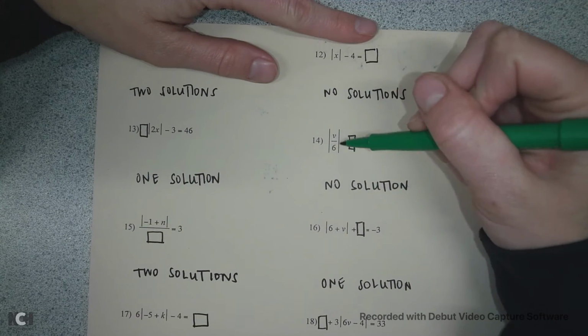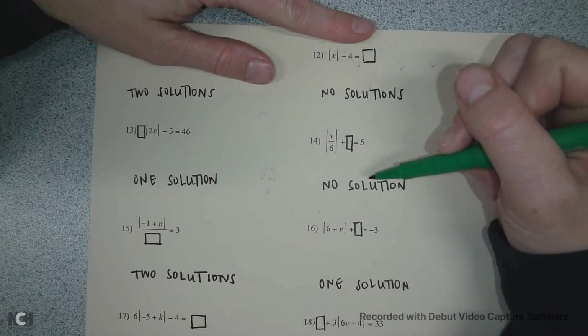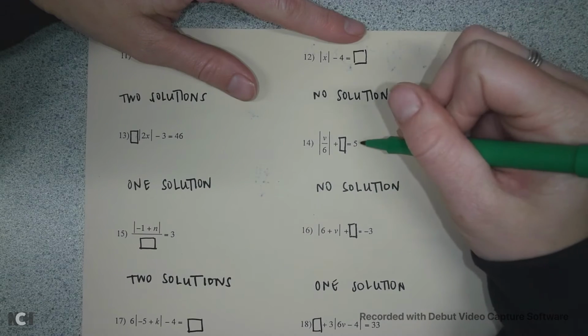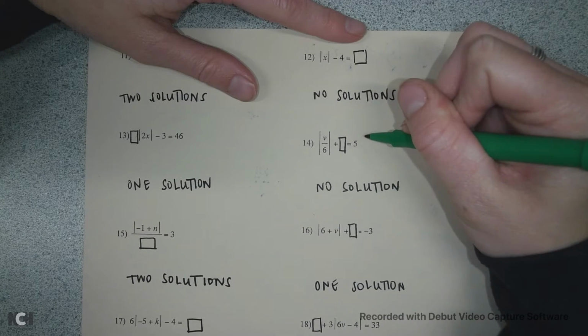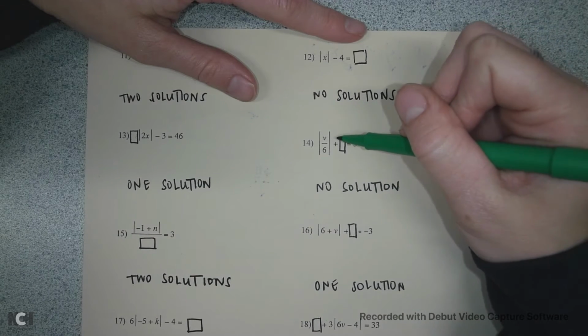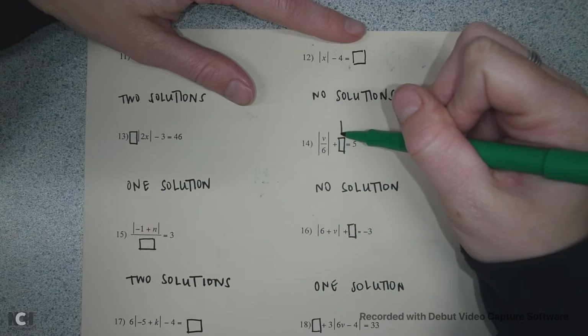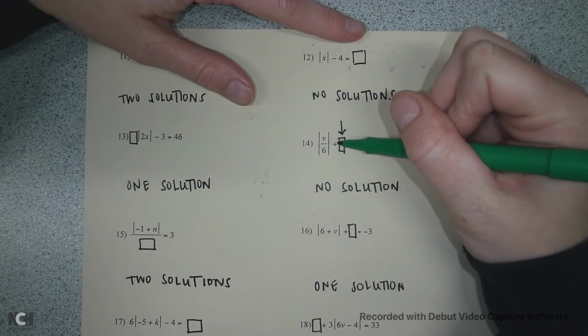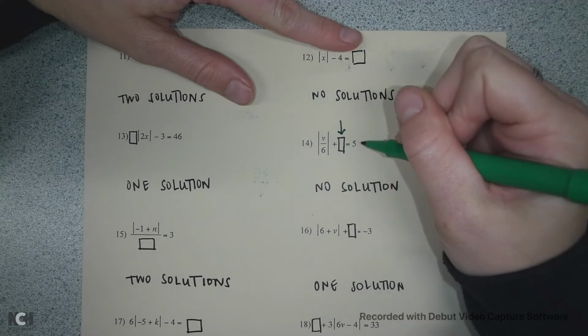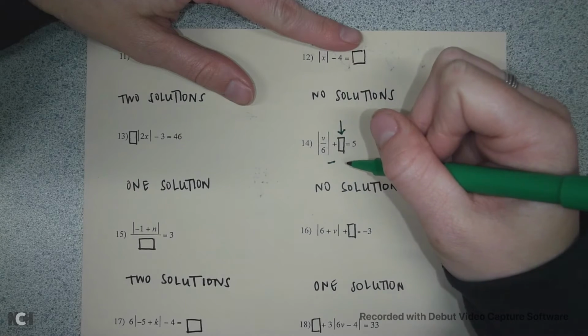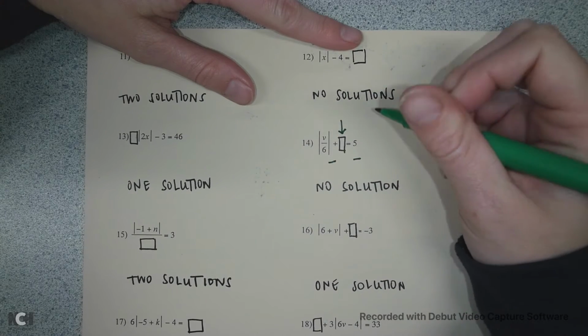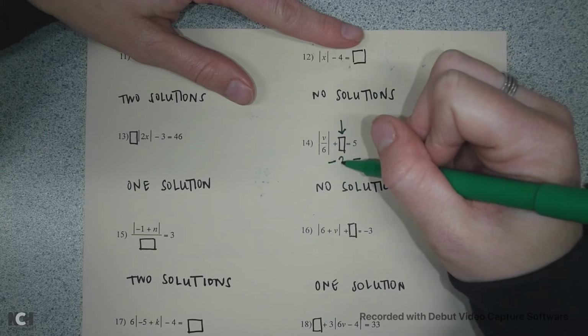Okay, so I have my absolute value. I want to get a no solution. So remember, a no solution is when we have a negative on this outside. So I need to think about something that will go right here. Now, it is a plus sign there, so in order to move it to the opposite side, I would have to subtract from it. So let's just say I put a 2.